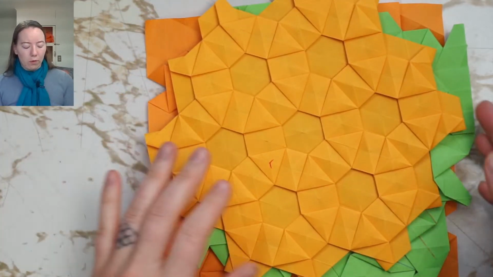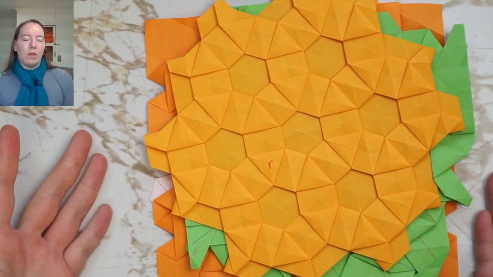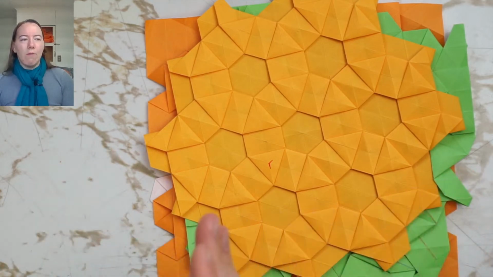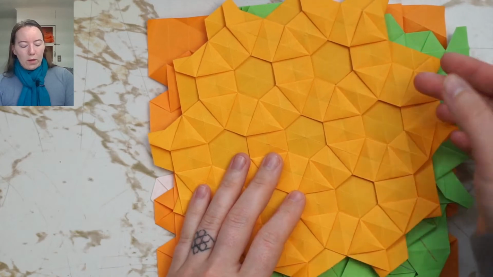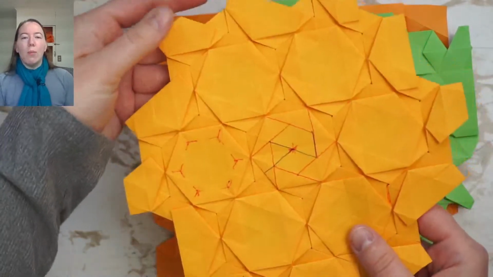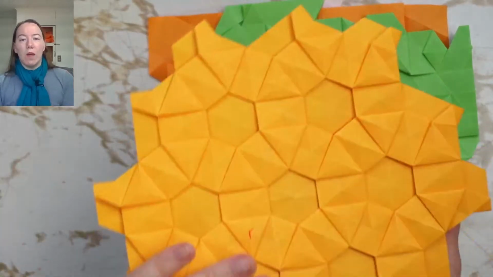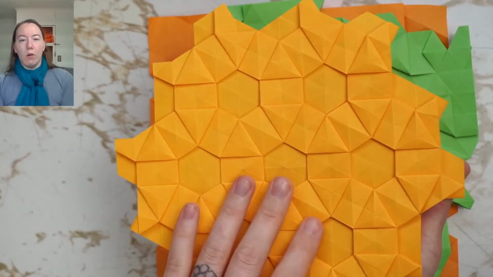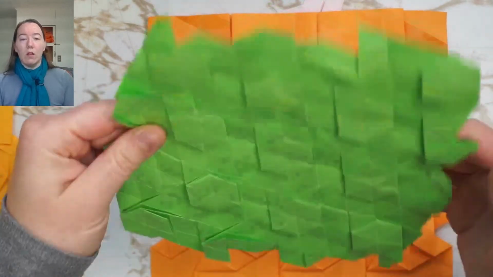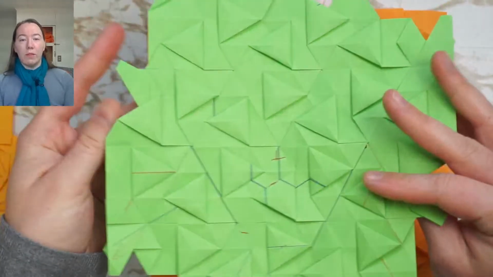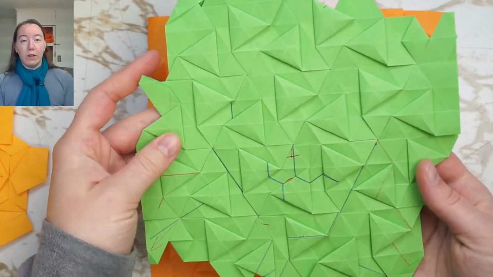So I'm going to go through a series of patterns here and see if you can find the difference between them. So here I'm using open hexagons on the opposite side of closed triangles in an alternating pattern. Here I'm using closed hexagons on the opposite side of closed triangles in an alternating pattern.